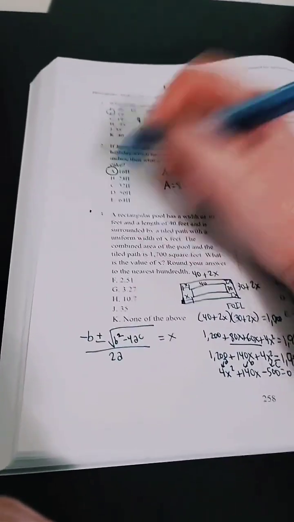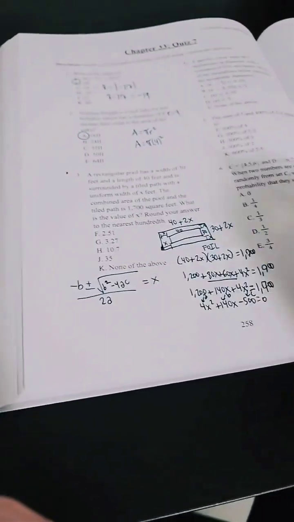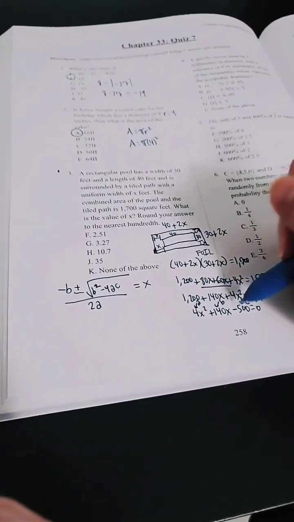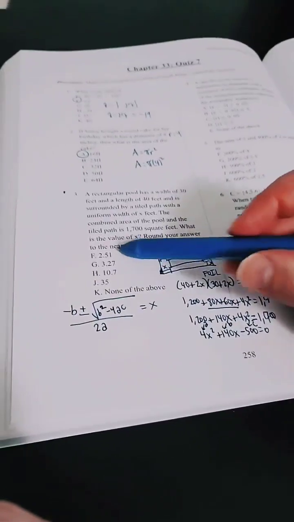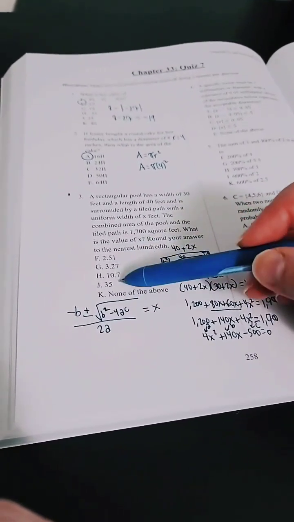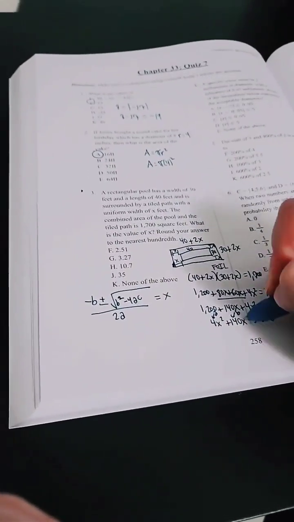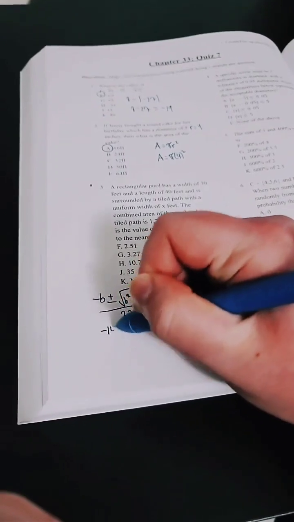And let me just put something right there. Okay, so what we're going to do is plug this into this formula. We're not factoring this out because I see that it's not going to factor nicely, based on most of the answers being decimals. So now we're going to plug in 140 into B, where B is.